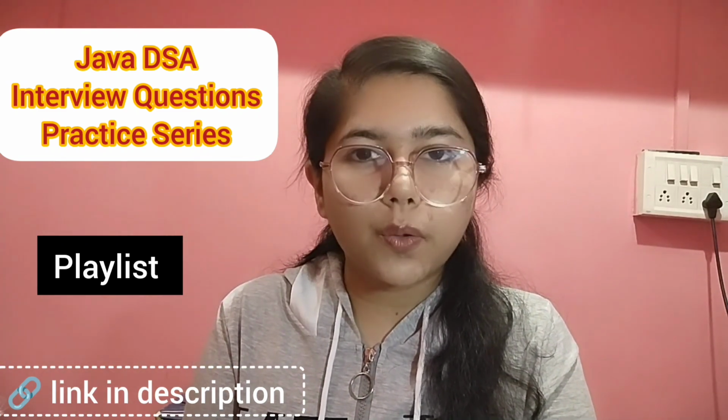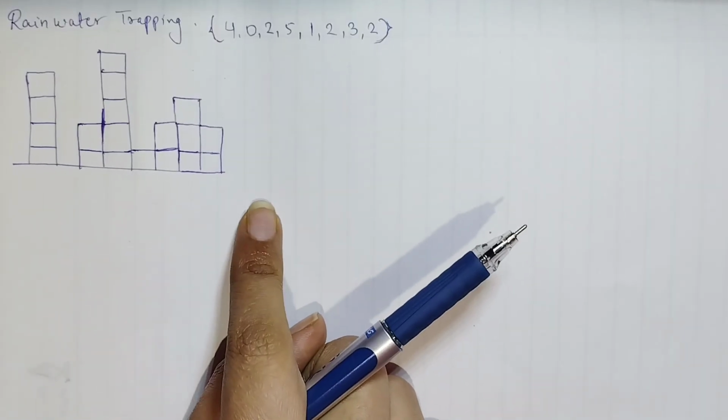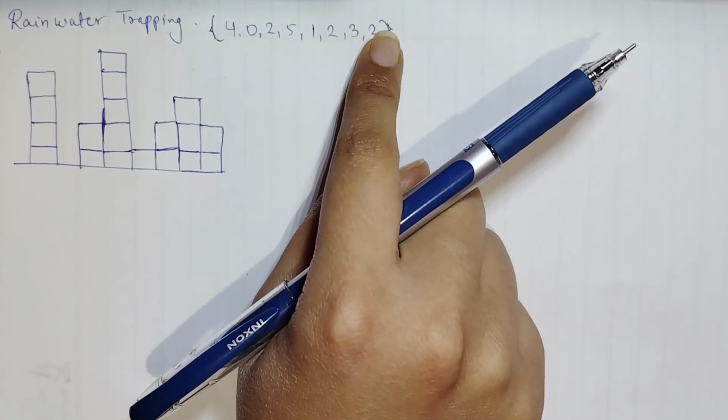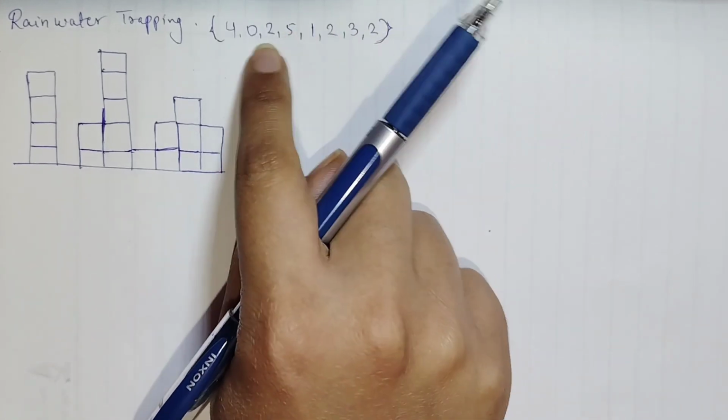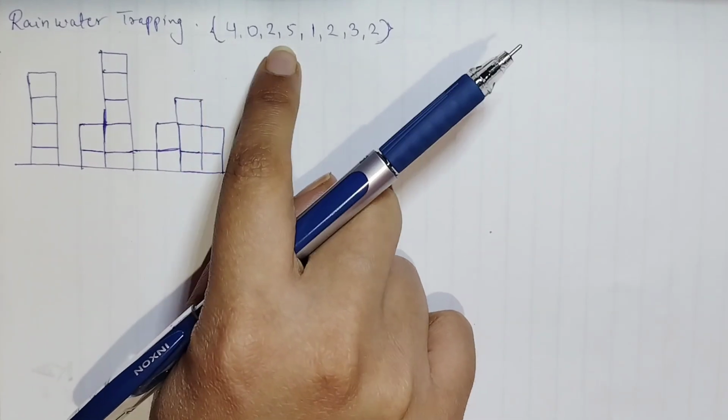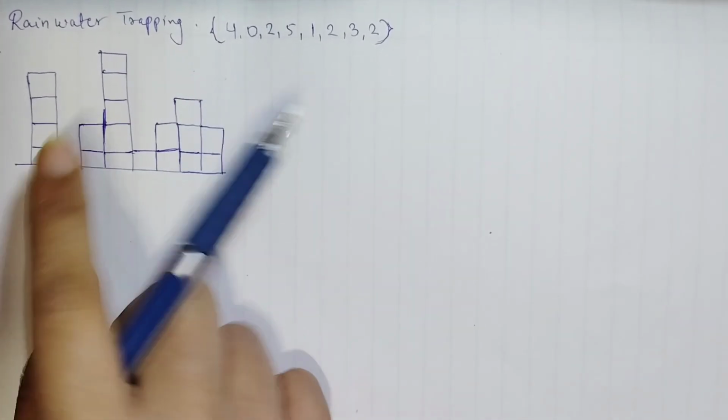And for this video, our question is this. So let's solve it. Our question is rainwater trapping. An array is given which represents the height of bars. I have made this array in a bar chart form, and each integer in this array represents the height of the bar.